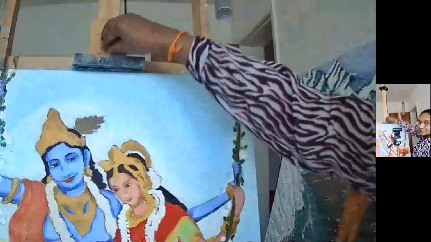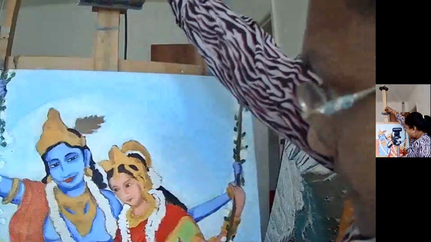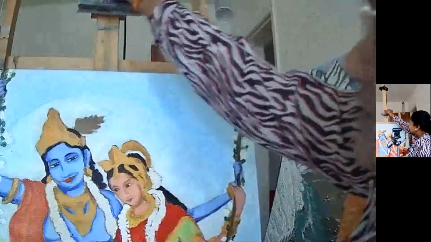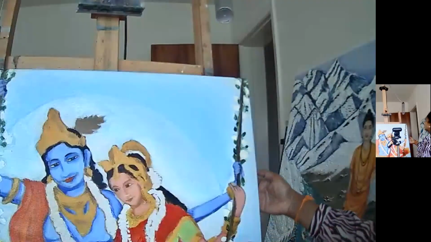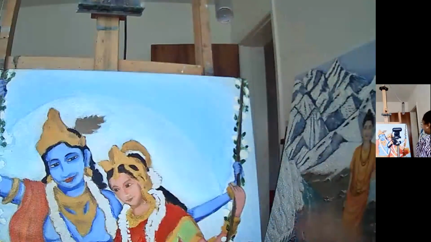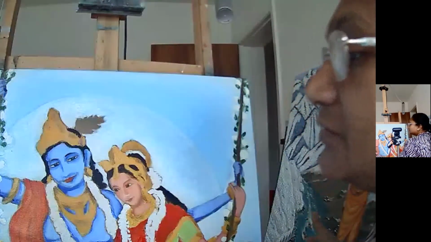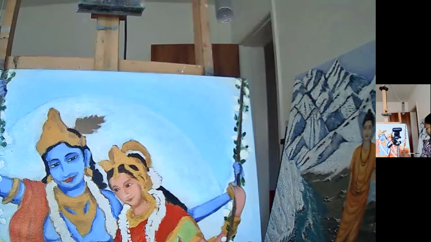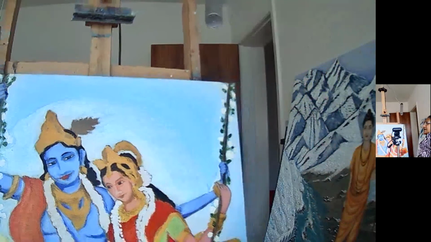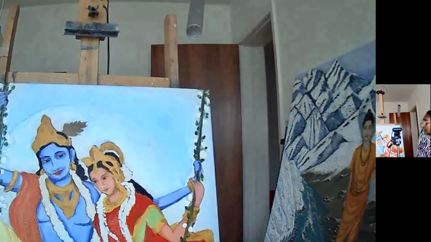Now it's time that we work on the top and the bottom. So I'm just going to turn this whole canvas around so that we are working only on the sides. I'm just pushing this canvas away from me so I will get a chance to move up.